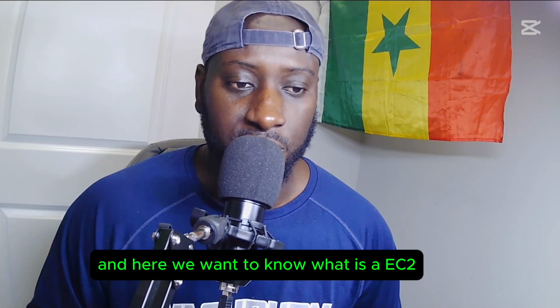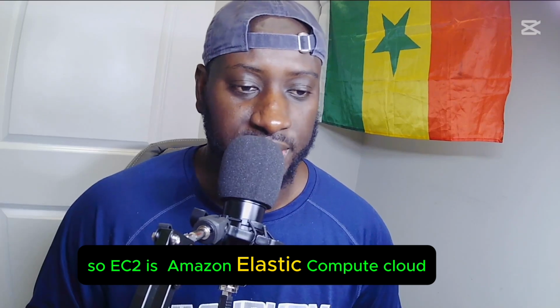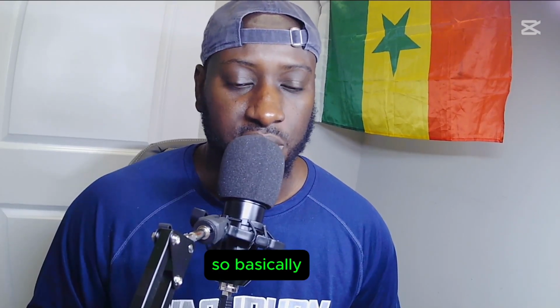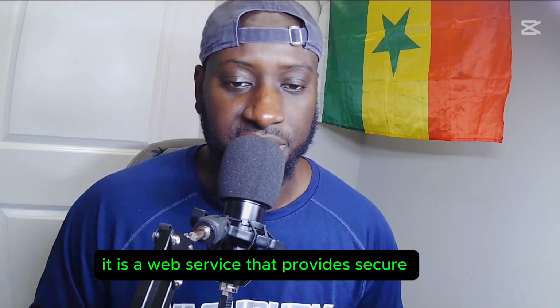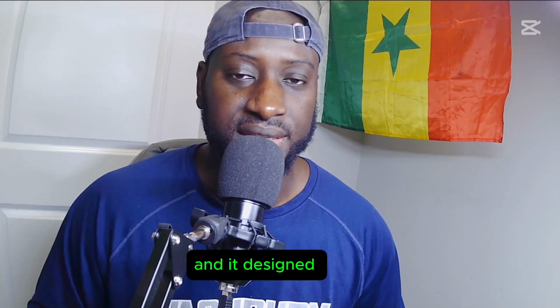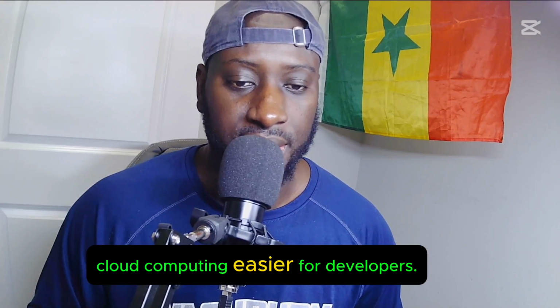And here we want to know what is EC2. So EC2 is Amazon Elastic Compute Cloud. Basically, it is a web service that provides secure, resizable compute capacity in the cloud, and it's designed to make web-scale cloud computing easier for developers.